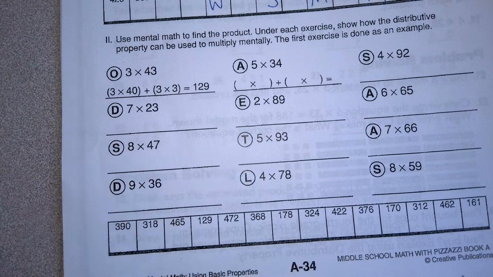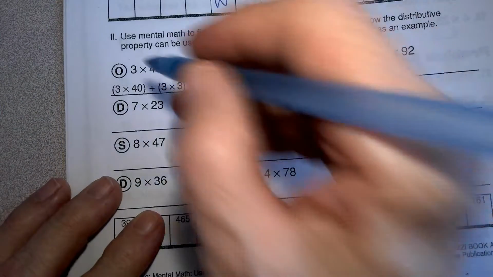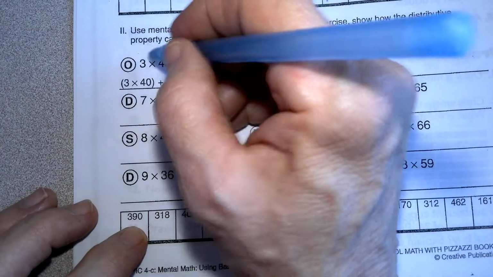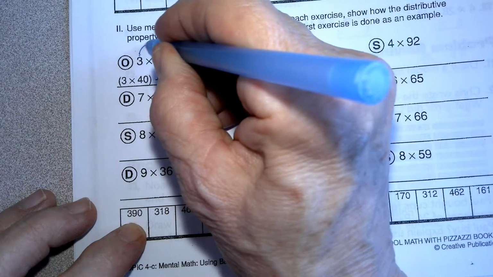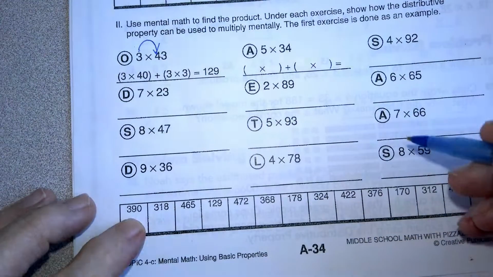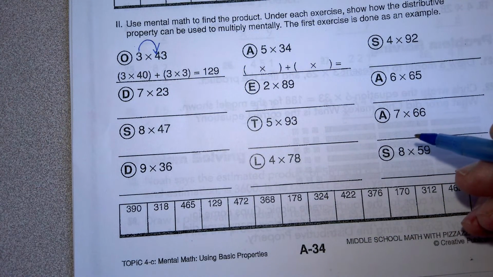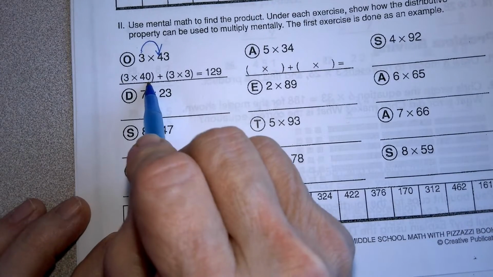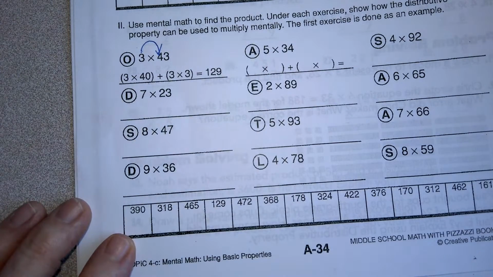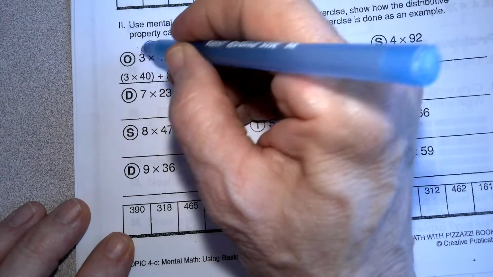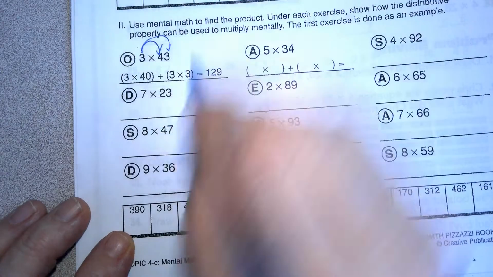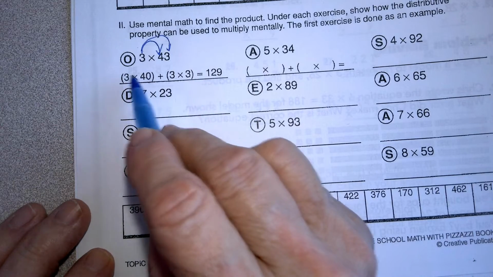So we're using the distributive property to solve these. In other words, this is the bottom. It's a little bit different, so make sure you're paying attention. It's 3 times 4. Is it 3 times 4 or is it 3 times 40? It's 3 times 40. And then we're going to work that out in a second. You won't have to write it like this. And then they're going 3 times 3. Do you agree with that? They're going 3 times 40.